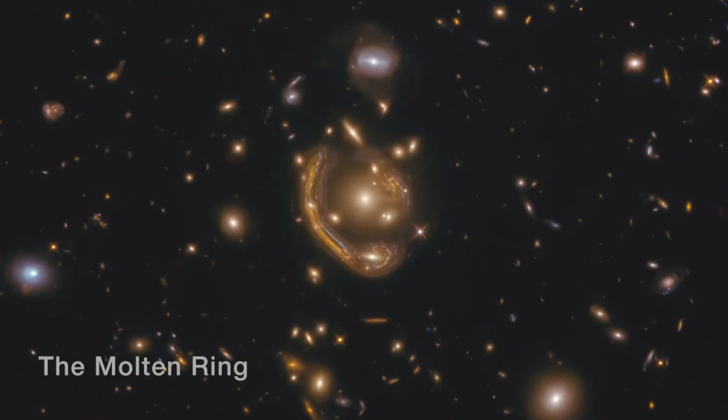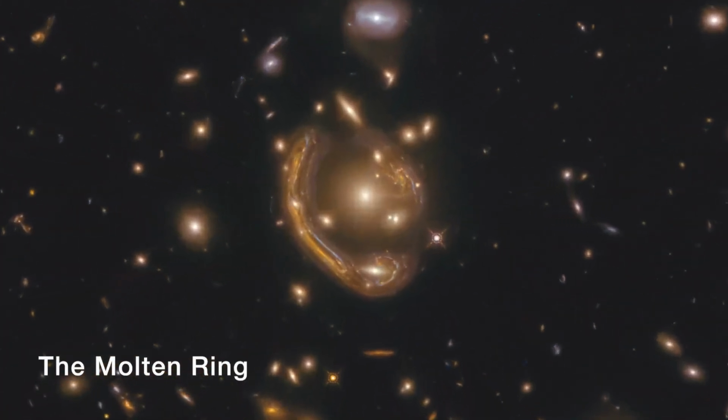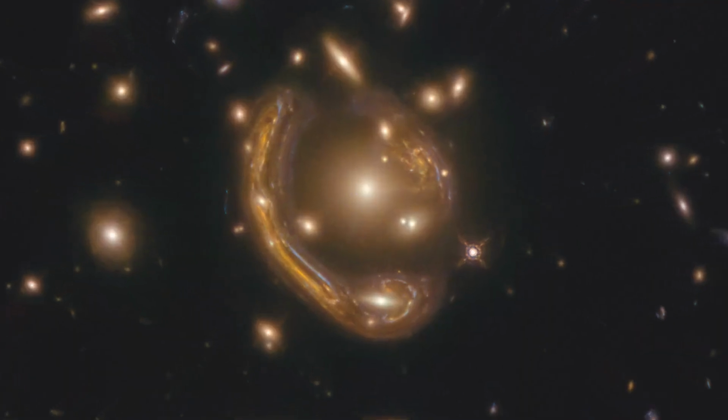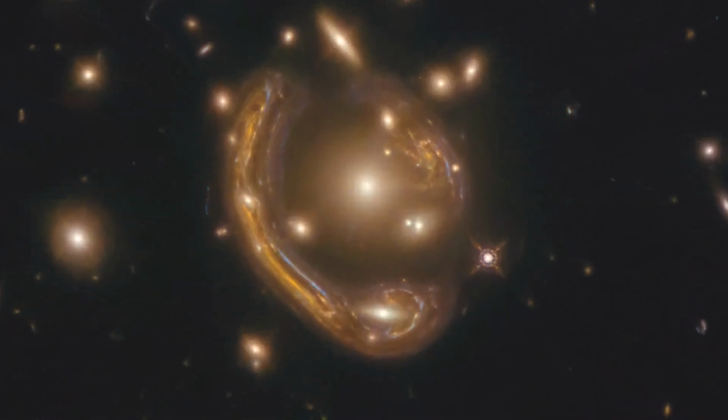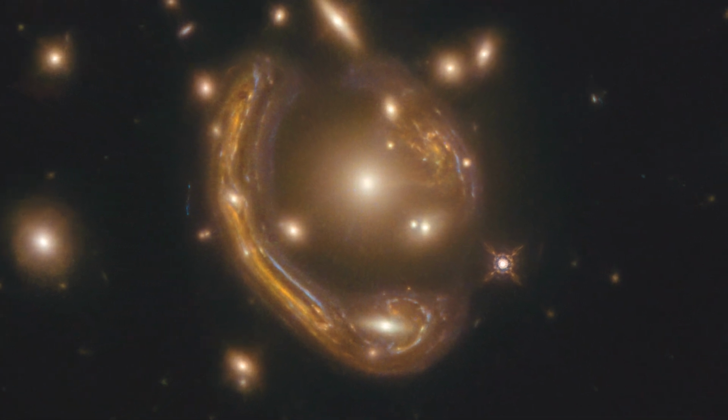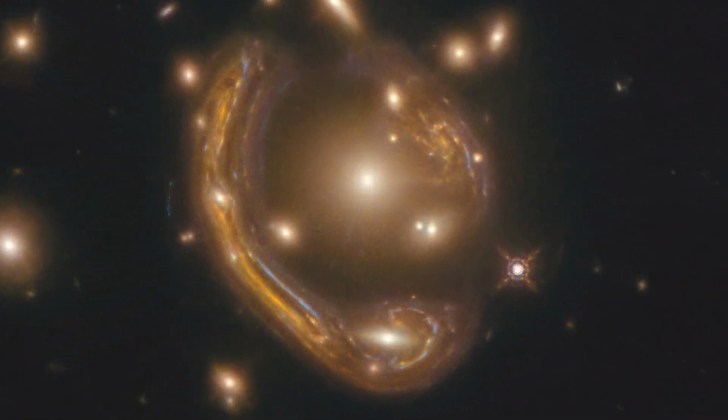An Einstein ring is a very cool feature of gravitational lensing where a background galaxy gets stretched out into a full ring around the foreground lens. The Molten Ring is a really interesting case, one of the largest galaxies that forms a near-complete Einstein ring. The Molten Ring has a very large cluster of galaxies that has magnified this background galaxy.